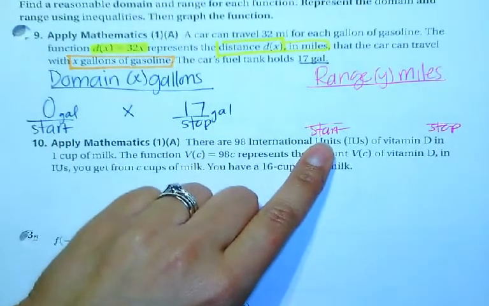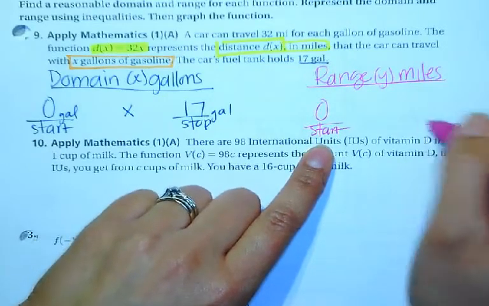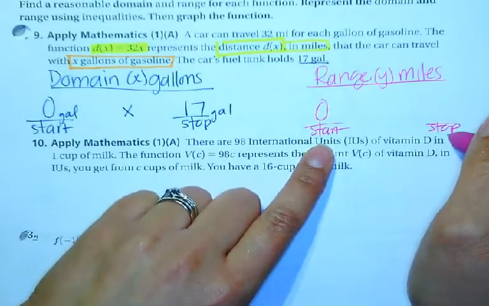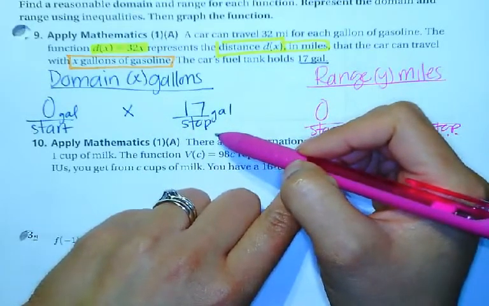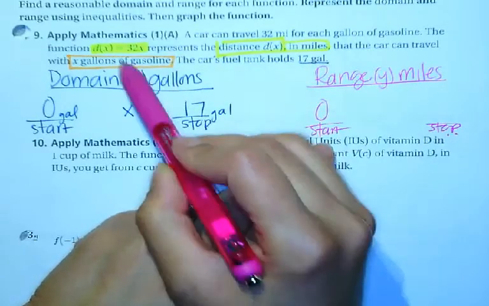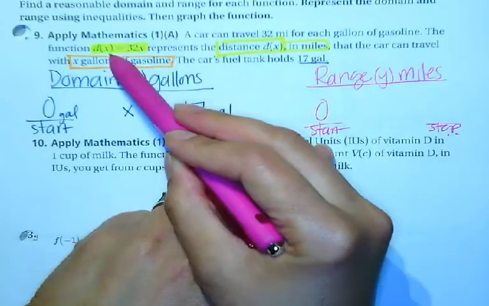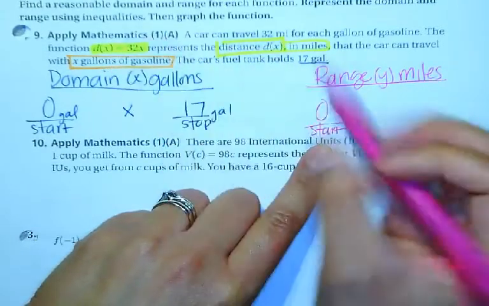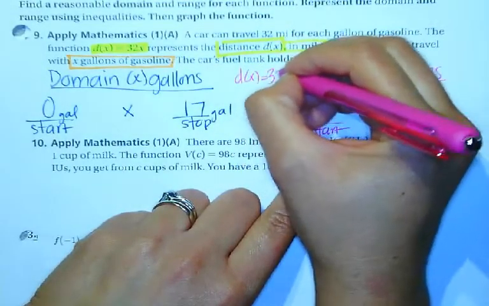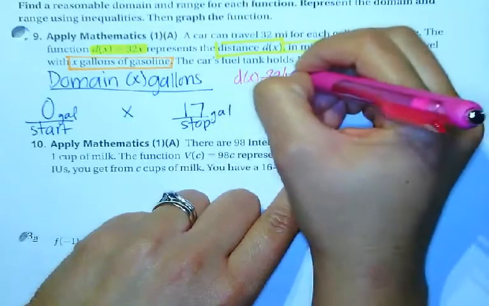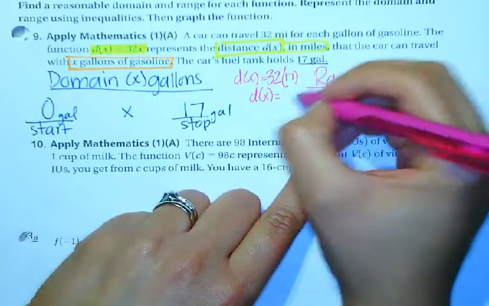Now for range, I know I can start at 0 miles, but I don't know when I will stop. It doesn't tell me in the problem. However, I do know that I can only use 17 gallons because that's the limit the car holds. And I do have the equation, 32 times x. So if I know the x is 17, I could definitely calculate for the distance. So what is d of x when x, or the gallons, are 17? So you would multiply, and d of x would be 544.